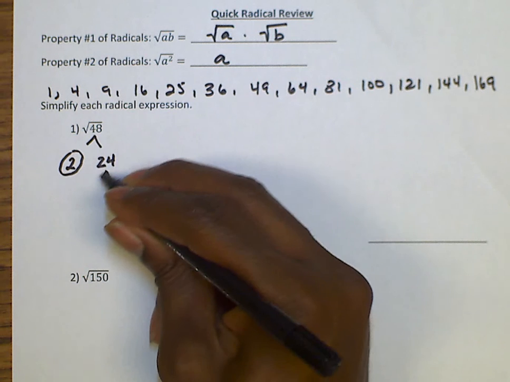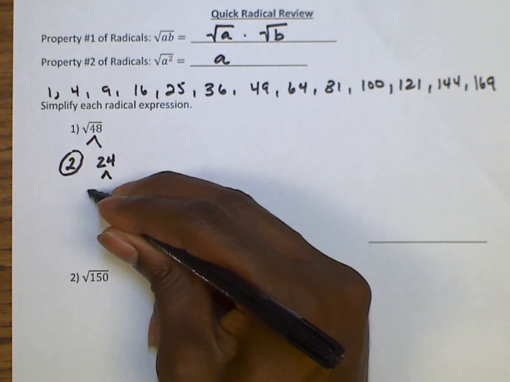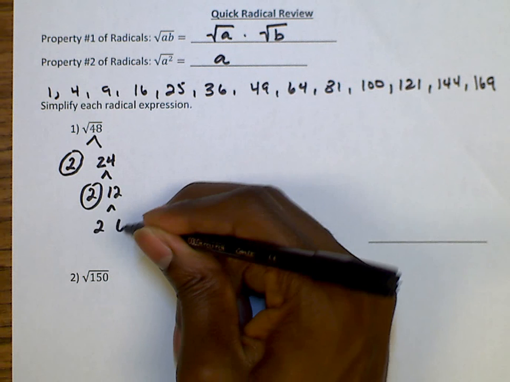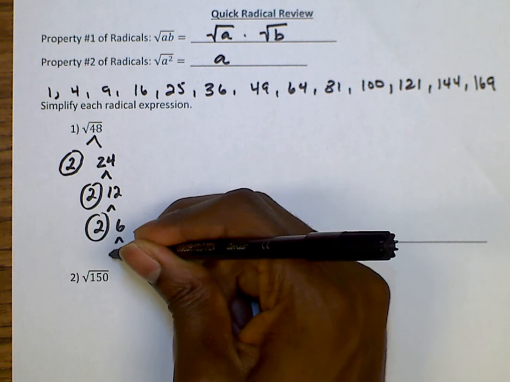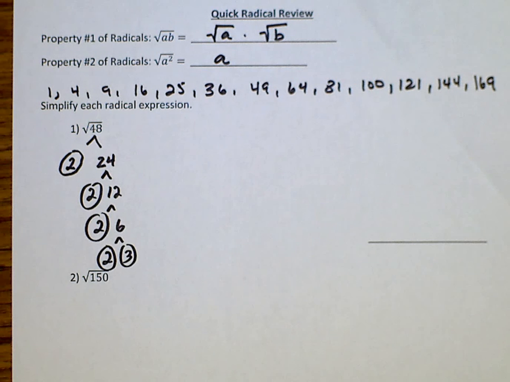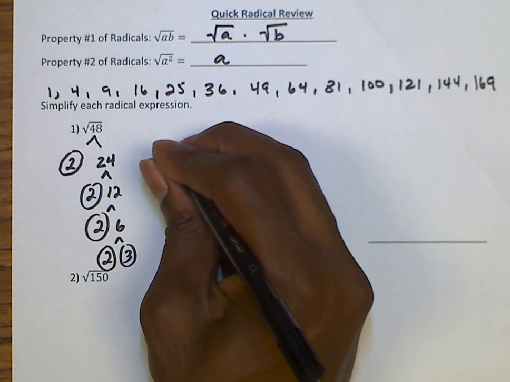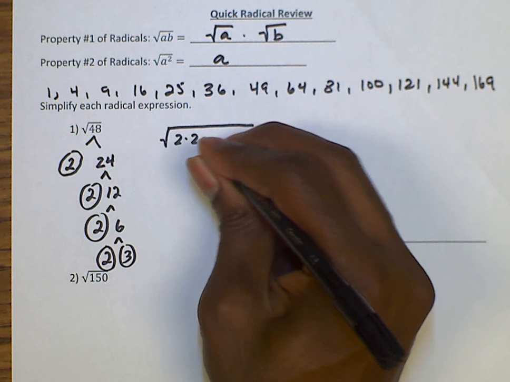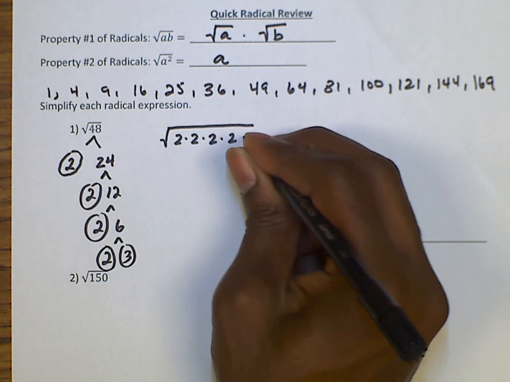Okay, to multiply to give 24, I've got 2 times 12. To multiply to get 12, 2 times 6. To multiply 6, 2 times 3. And notice now that all my branches are circled, they're dead. So what I can do now is write all my circled branches here: 4 2's and a 3.